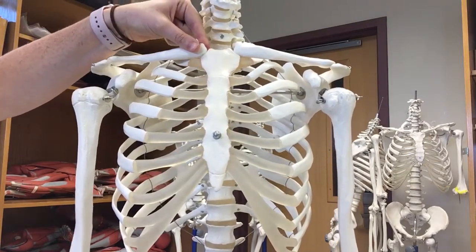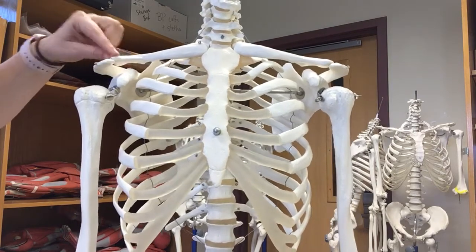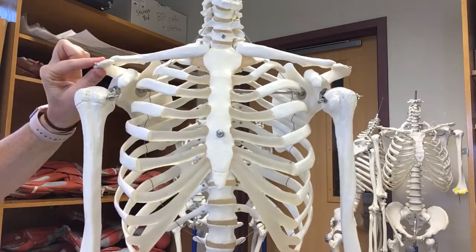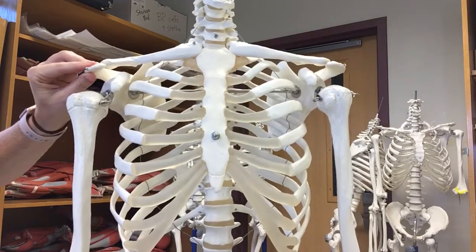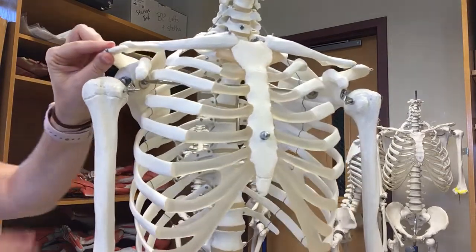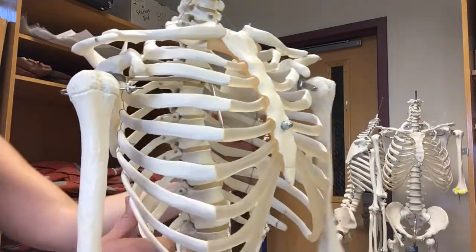And then it has an acromial end. The acromial end is the end that's attaching to the scapula, and it's actually attaching to a part on the scapula called the acromion. So we'll actually take a peek at that right now.